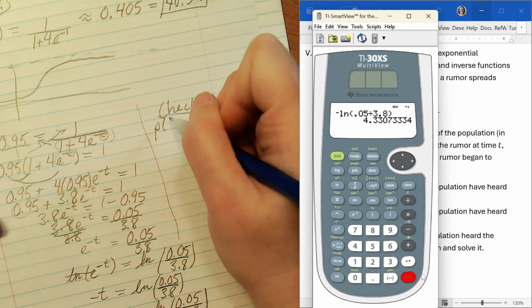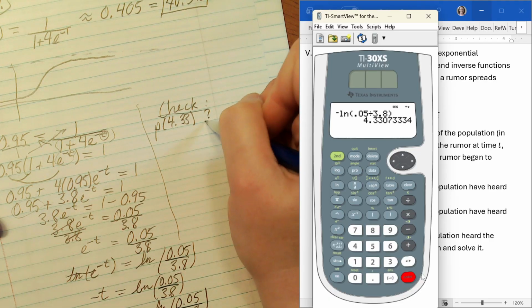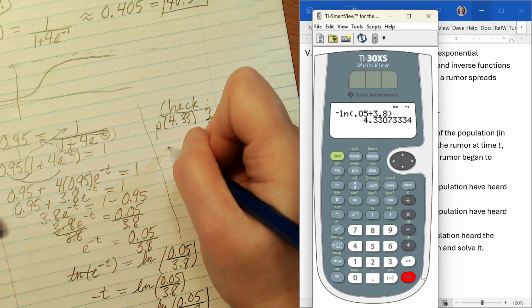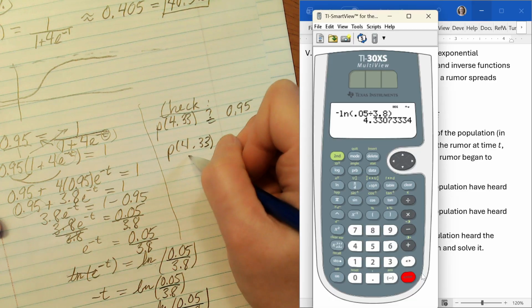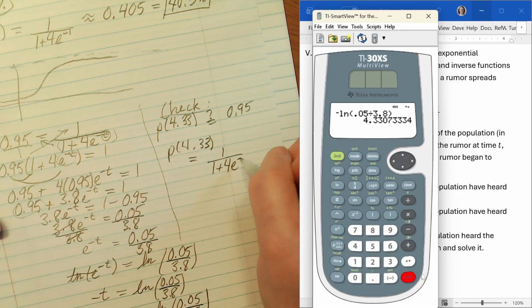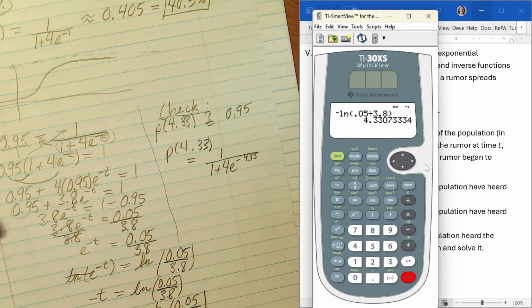So we're going to check, does P of 4.33 really equal 0.95? So P of 4.33 would be 1 over 1 plus 4 times e to the negative 4.33. So let's just go ahead and put that in the calculator over here.